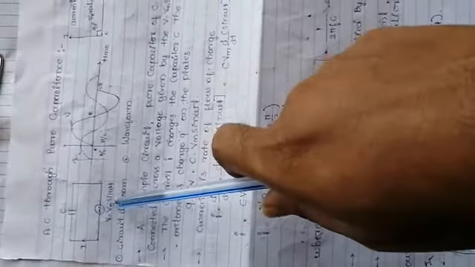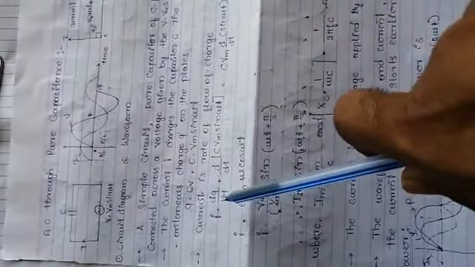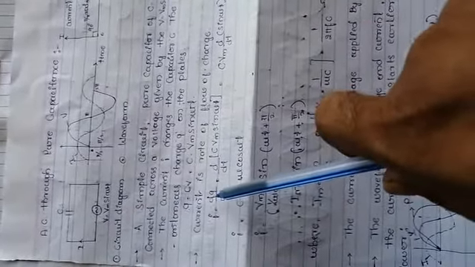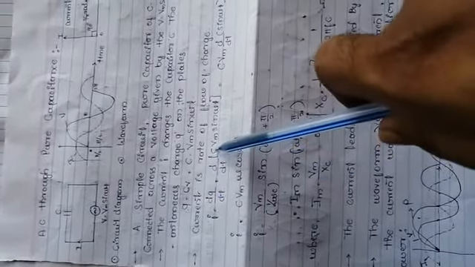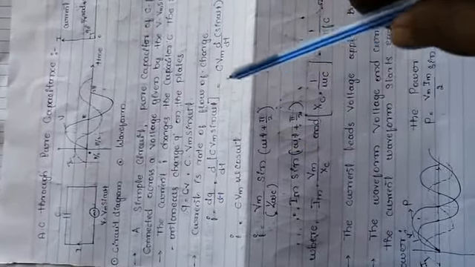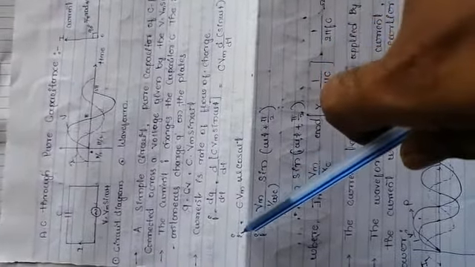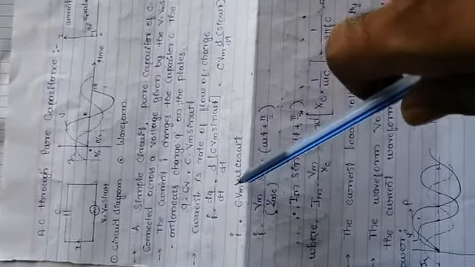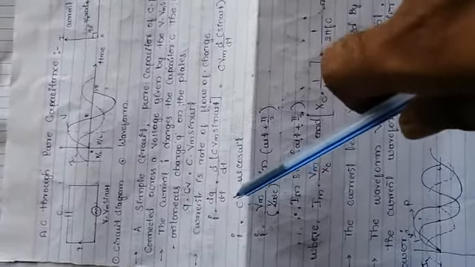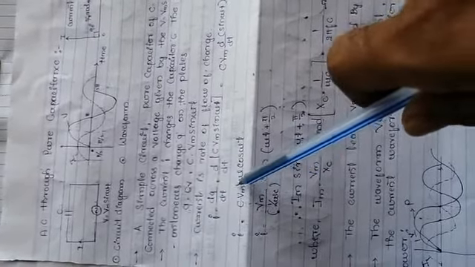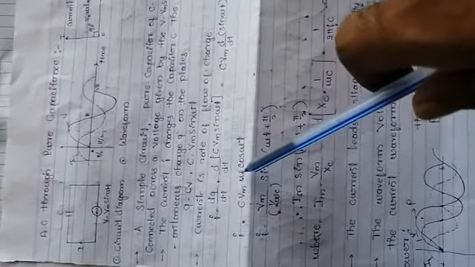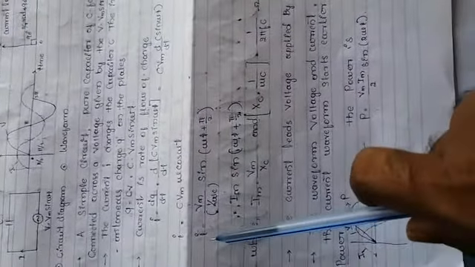V means input supply voltage Vm sin omega t. Substitute the value of q, then i is equal to C d by dt of Vm sin omega t. Therefore, i is equal to C Vm omega cos omega t.